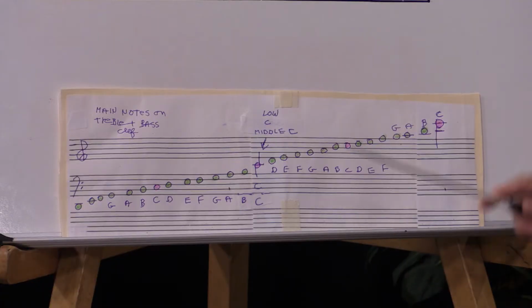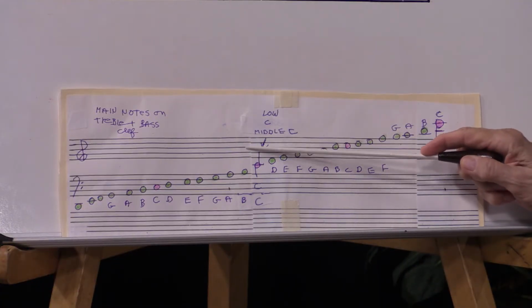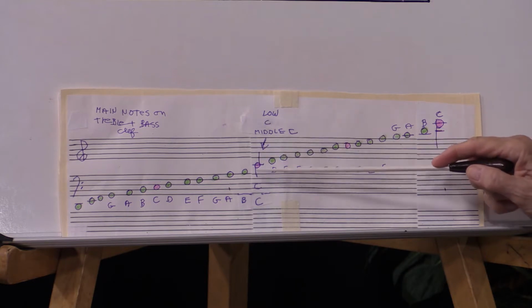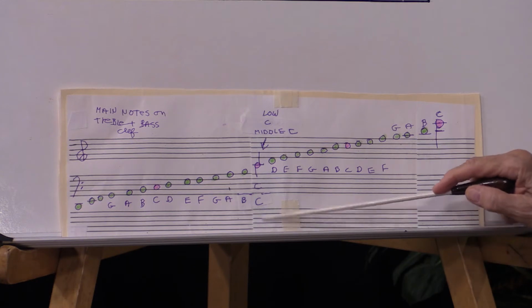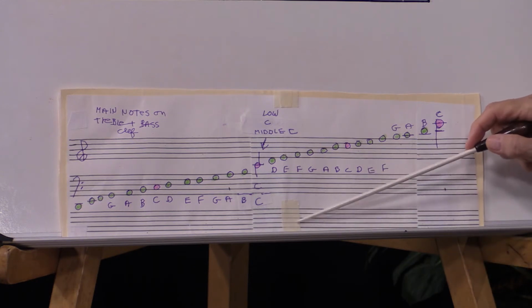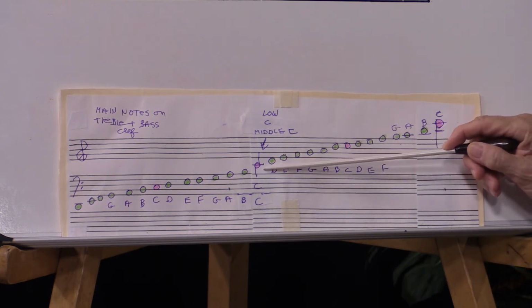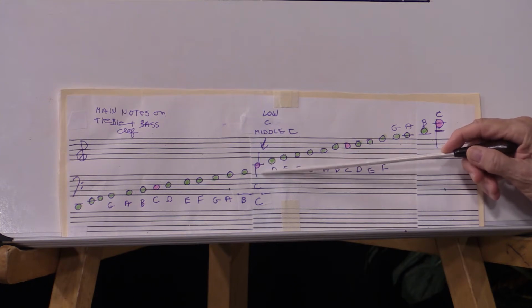I have this little chart. It's not as big as the others. I have 3 staffs on it. This is a staff, 5 lines. This is a staff, 5 lines, and this is a staff. I don't have anything on it, but that is a staff. And your middle C is right here. I've done it in pink.